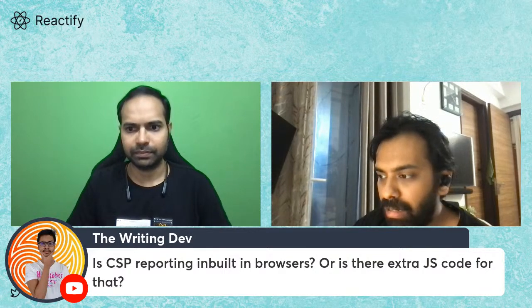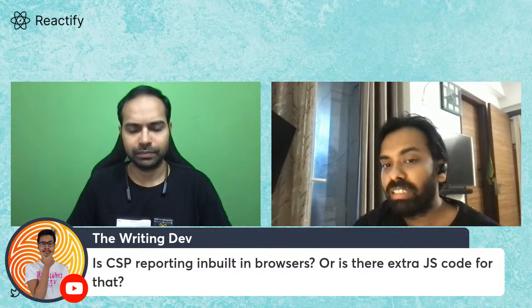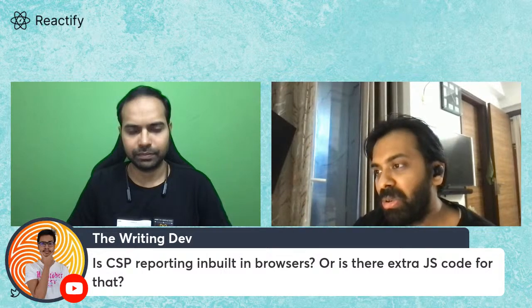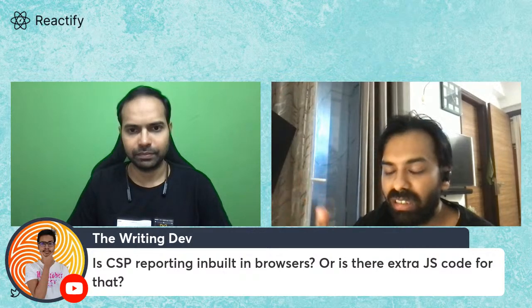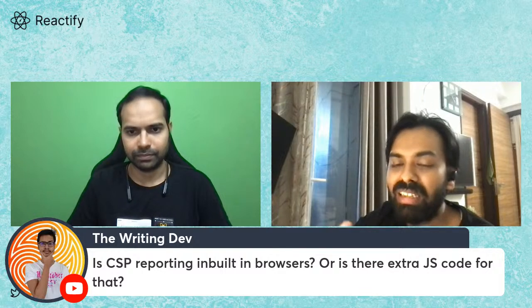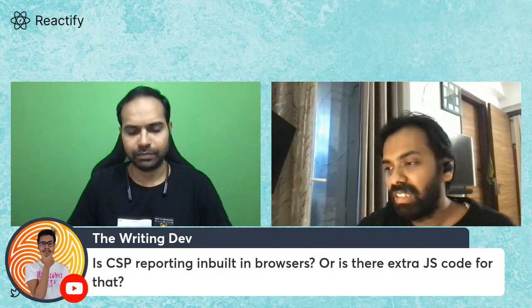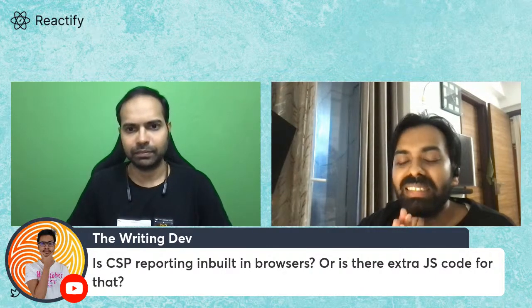Also, the hashing was a pretty good example of why we believe it's a built-in feature, because whether or not you have a content security policy, the browser is going to calculate the SHAs of each of the inline script tags, and that's how it confirms whether the SHA which you have sent is the same or not. So it is pretty much built in.